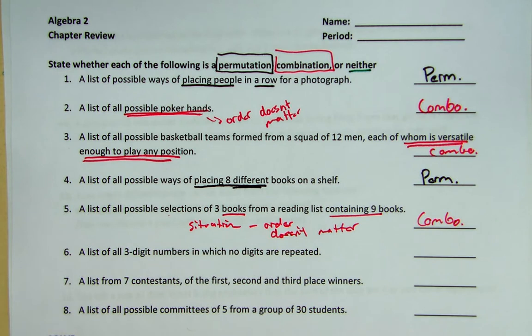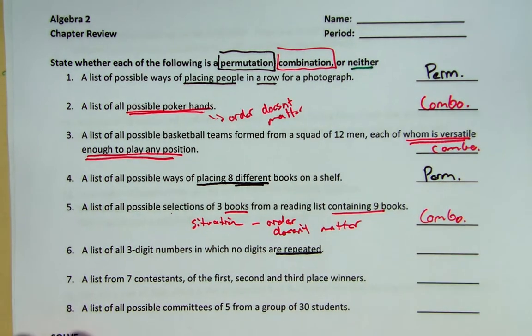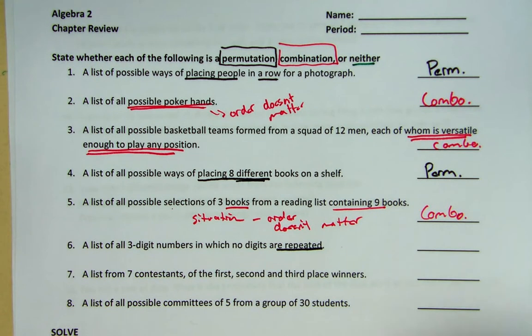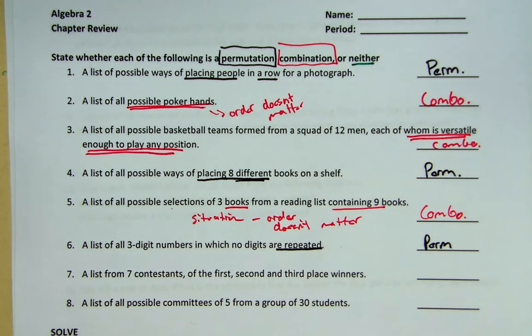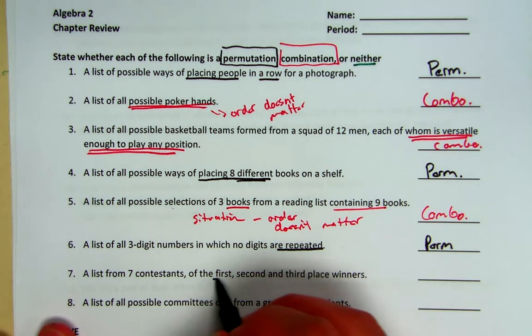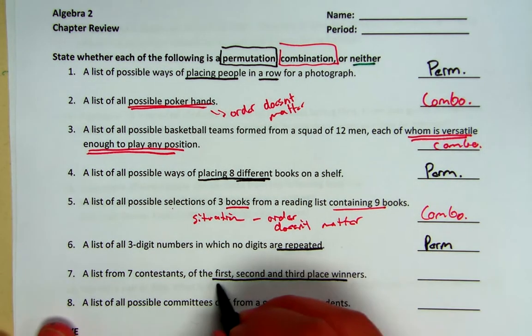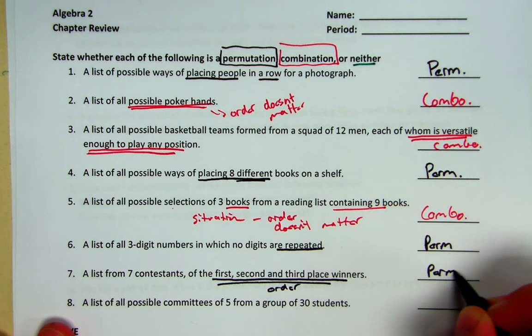3 digits in which no digits are repeated. Since there's no repetition, some of you may have said neither. That's one way to do it, but we're ordering the digits, so it's technically a permutation. Next, 7 contestants, first, second, and third place winners. This tells you that the order matters. There's an order to the event, so it's a permutation.